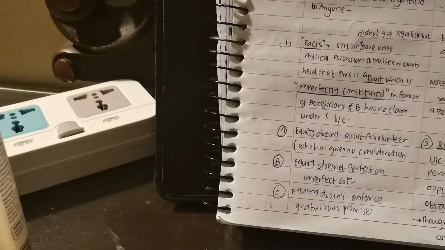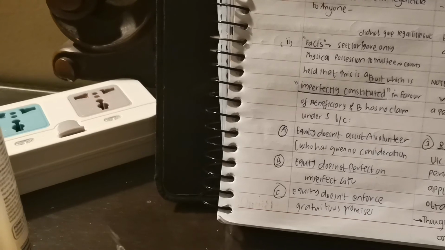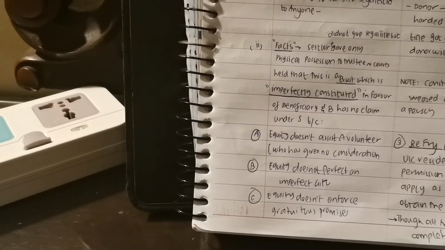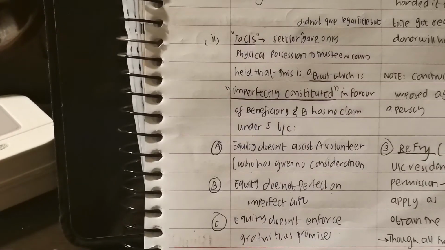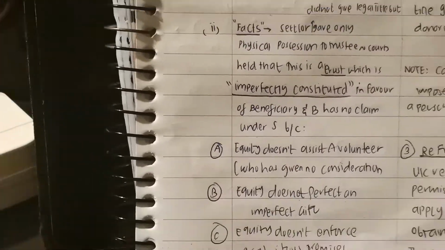The settlor happened to be the uncle to a niece, the beneficiary. The beneficiary is the one who's gonna get the property, or somebody holds property in trust for her. What happened is the settlor did not transfer the legal title. He only gave the physical possession of the share certificates to Mr. Lord, who was the trustee, which the settlor appointed. So this was imperfectly constituted.